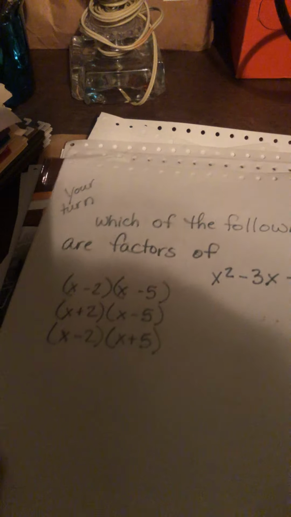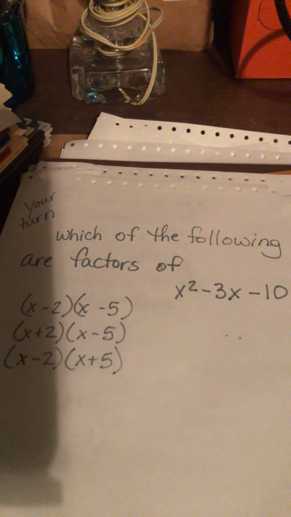Which of the following are factors of x squared minus 3x minus 10? Your shot, go ahead and work on it, and I'll see you back here in a minute.